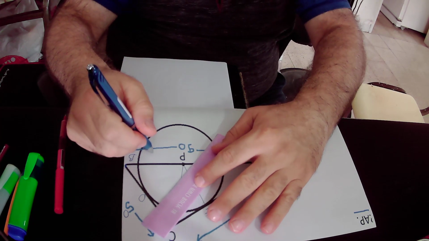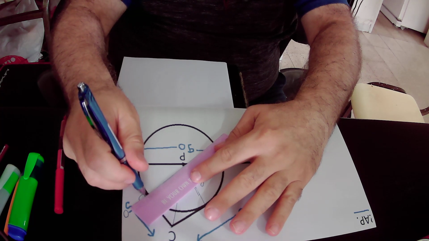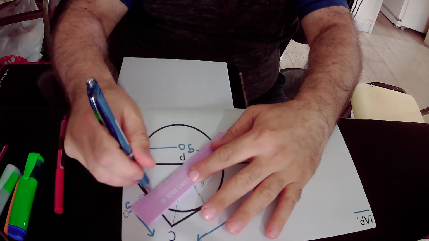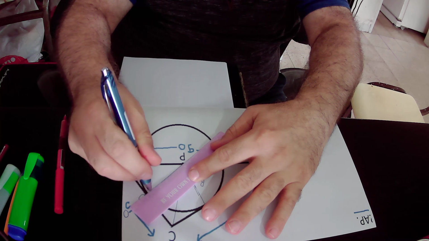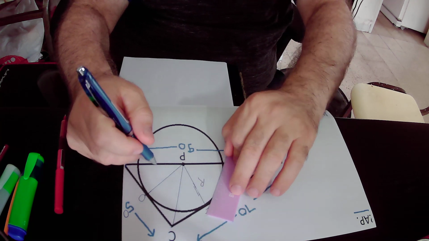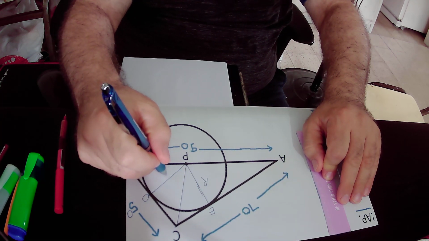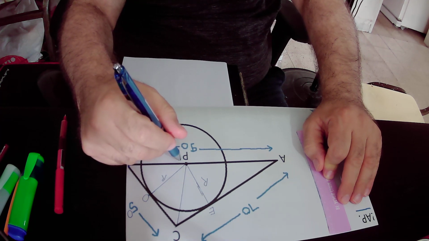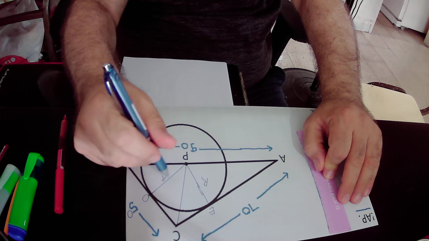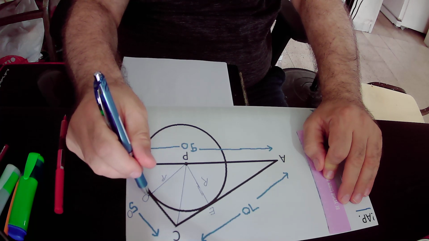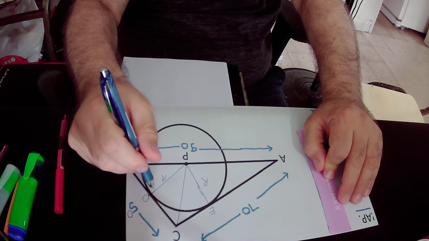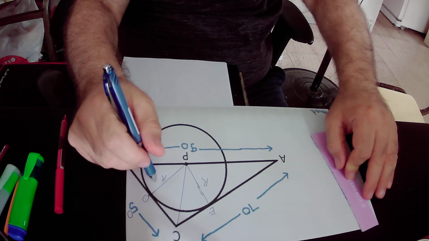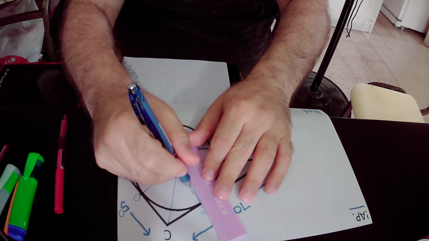And then we will connect points O and P together, and actually PO is also the radius of the circle. It exits from point P and ends at point O on the circle, so it is defined as the radius of the circle.